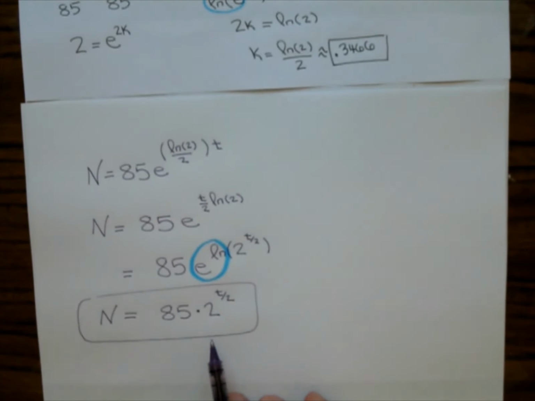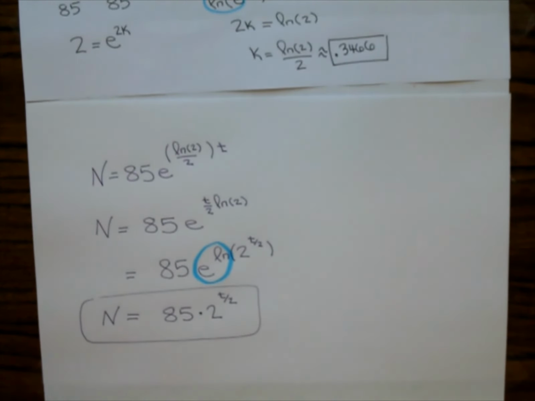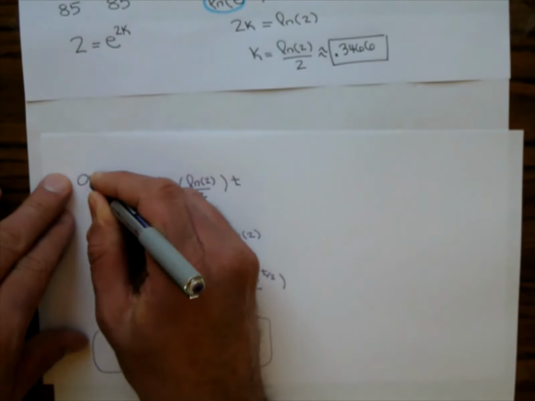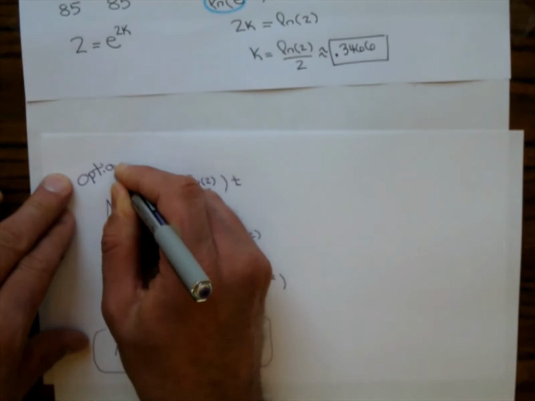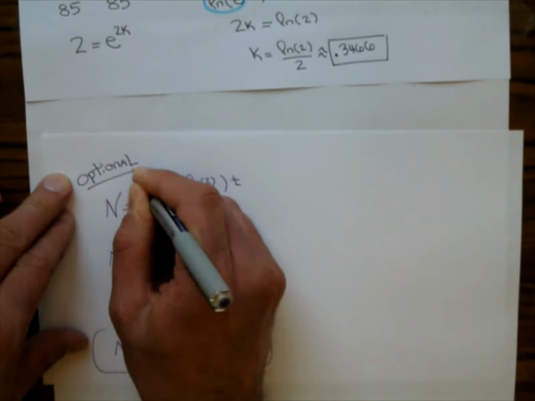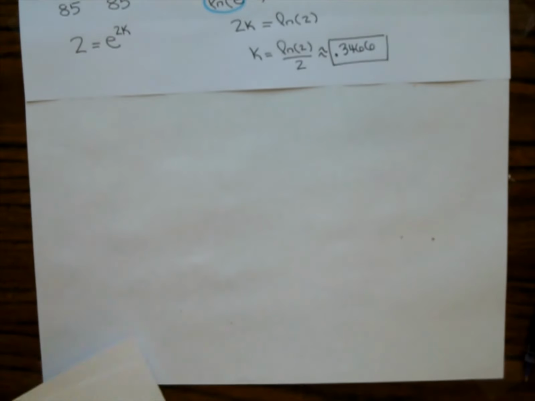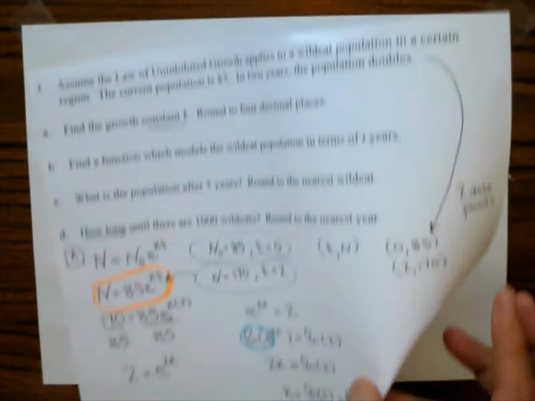When you have to do calculations and there's a 2 to something, our calculators just have ln's and logs on it, and even though this formula is a good formula, it's going to be harder to do problems like Part D. But you can model it precisely with 2 to a power. So this right here is just optional, and I'll include it in the PDFs. But for most of you, you might want to ignore that.